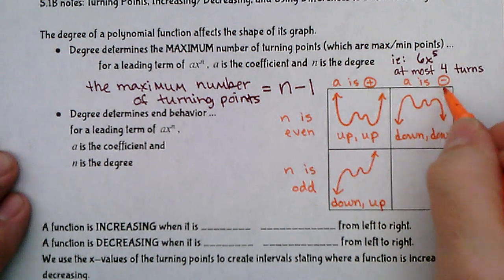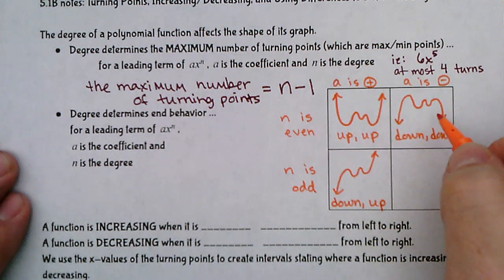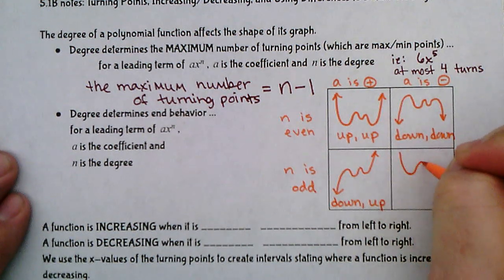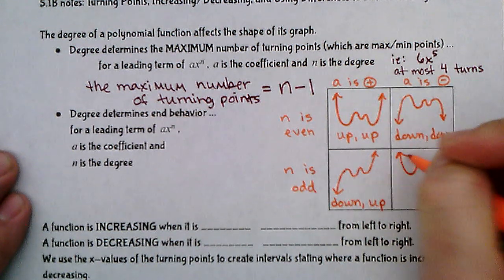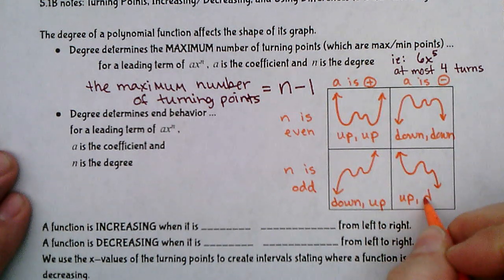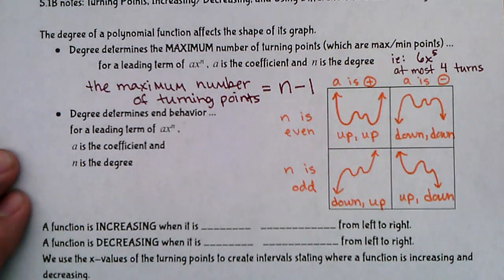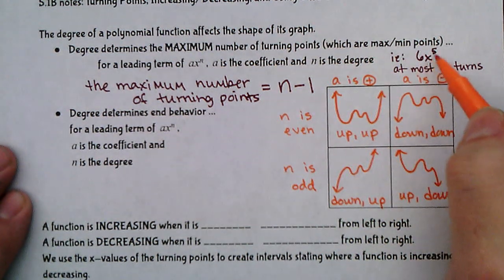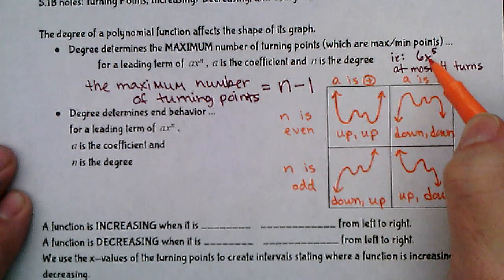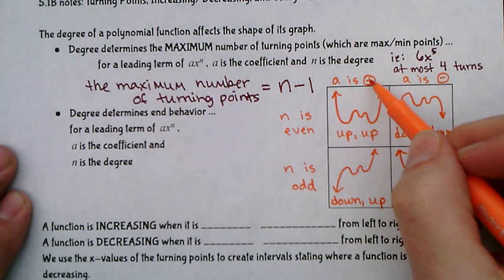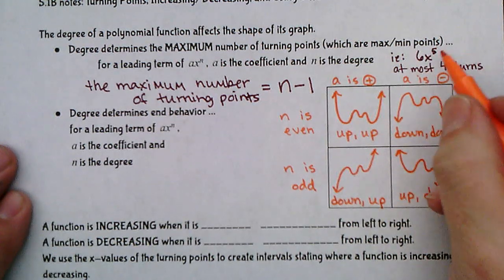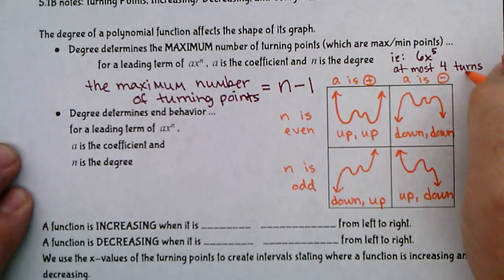Then if we have a leading coefficient that is negative, then that flips our function upside down across the x-axis. So our ends would go up on the left and down on the right. So in this example, when I said 6x to the fifth, my leading coefficient was positive and my degree was odd because it was 5. So the ends for my example would be down and then up.